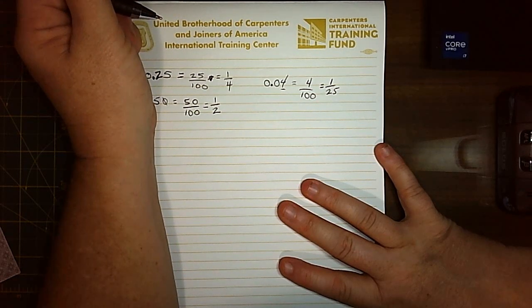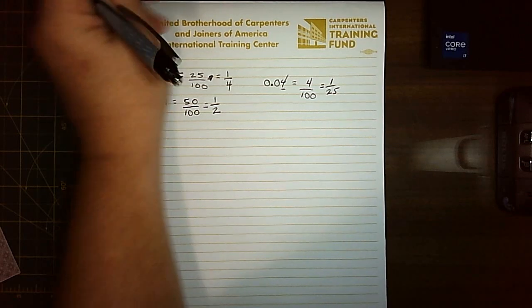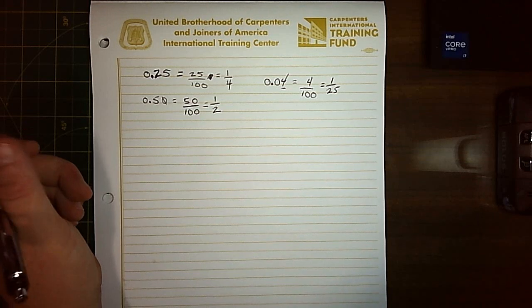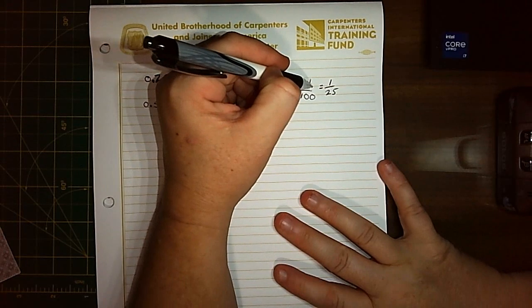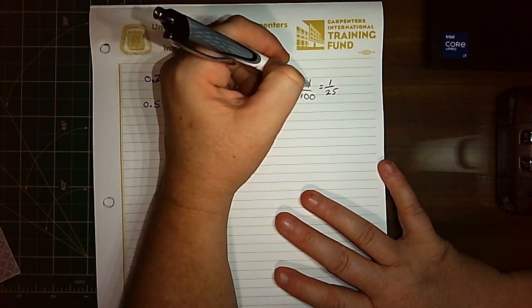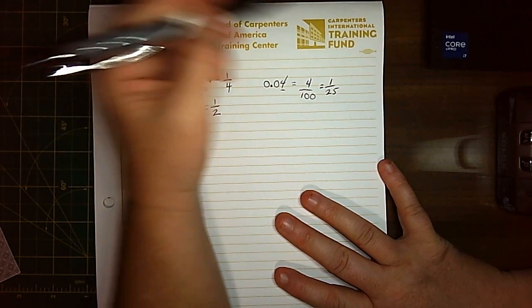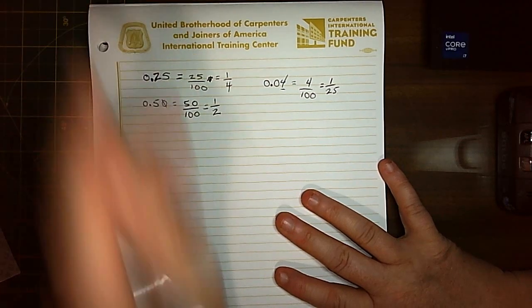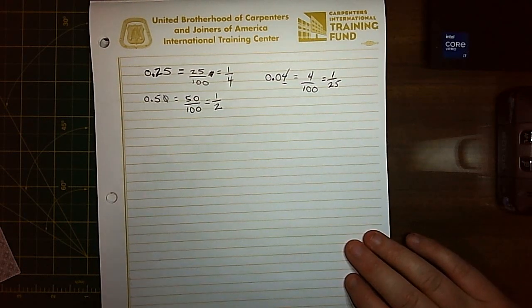Okay. So do you get that? It has to be choosing a number that will go into both of these evenly. If it only goes into one and not the other, then it doesn't work. Right? Let's try.